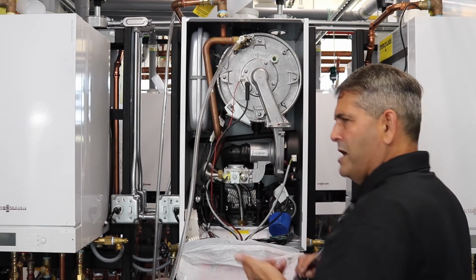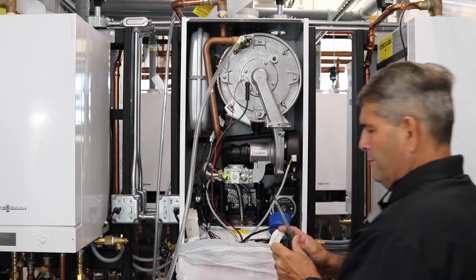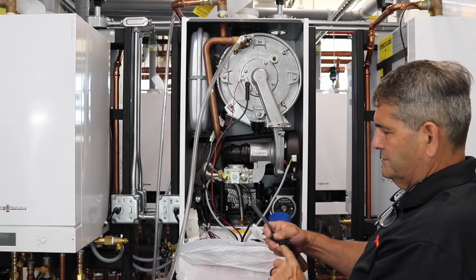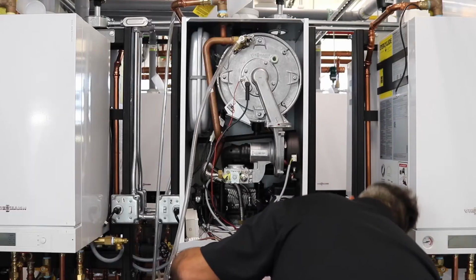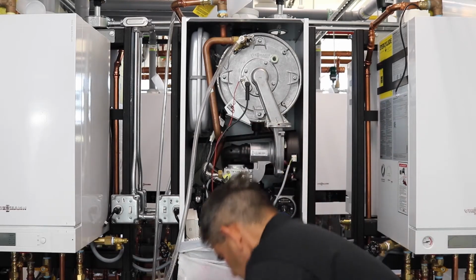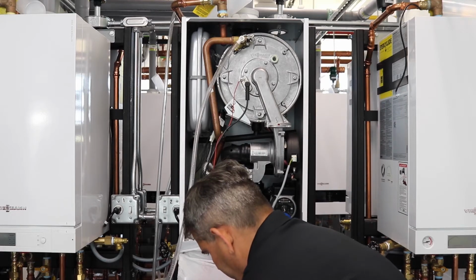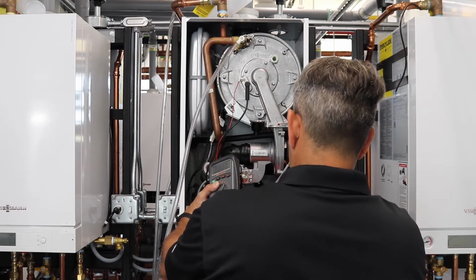As we still have the power off, we're going to remove our plug, and we're going to check our 2 outer wires, plugs, for 120 volts. So now we have to turn our power back on and power it up. Now we'll take our meter and put it on volts. We're going to get the boiler to fire.